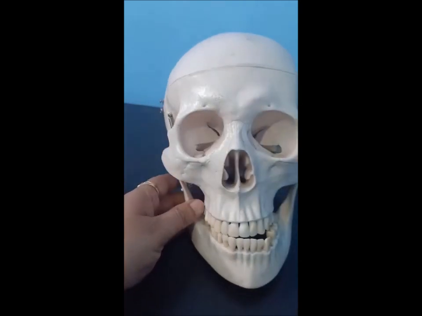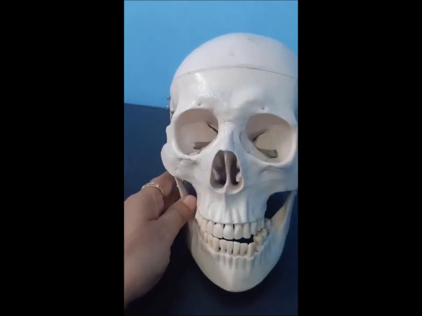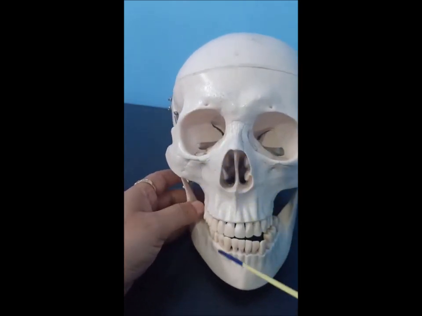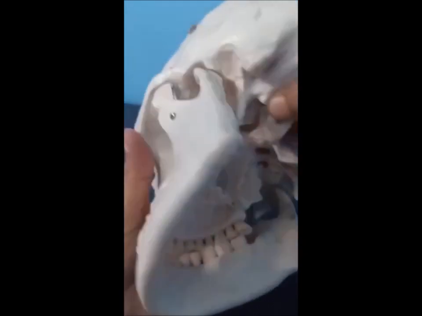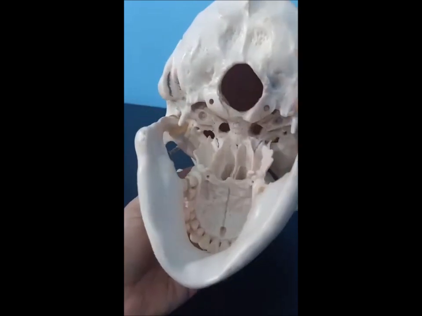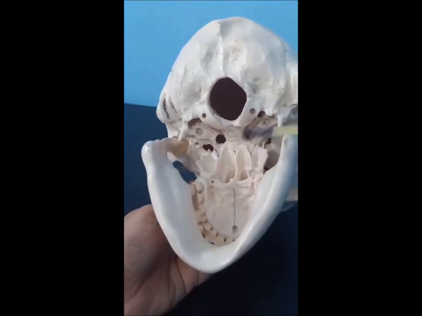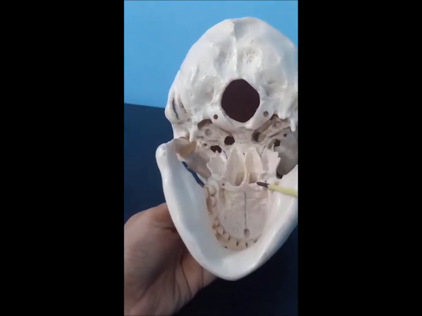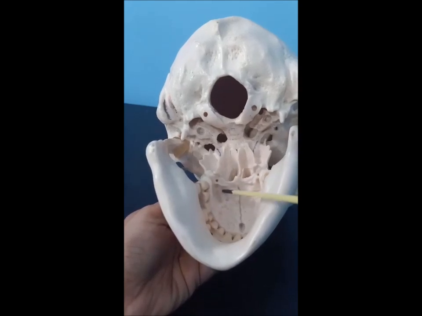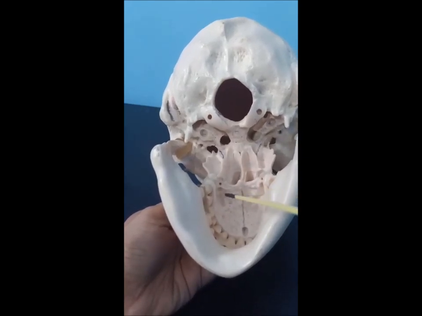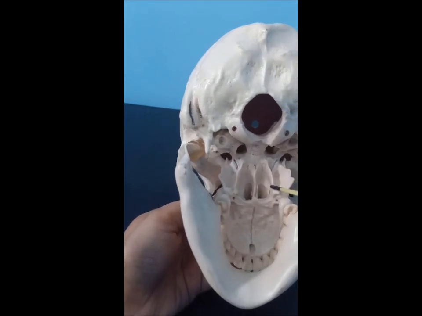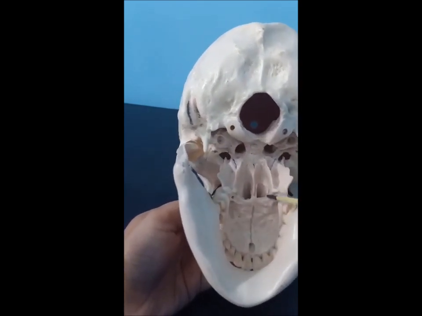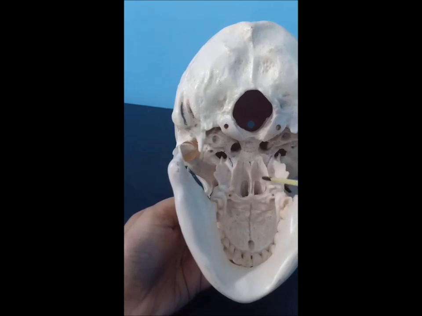Now the fifth paired bone that forms part of the splanchnocranium is the palatine bone. It can be seen from the inferior surface. This is an L-shaped bone. It has multiple processes. One is the horizontal process and another one is the perpendicular or vertical one. One is the horizontal plate and another one is the vertical or perpendicular plate.